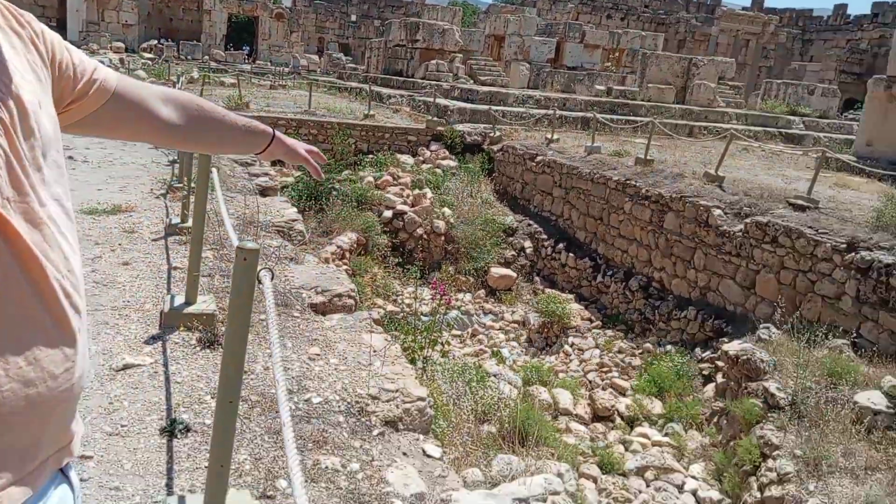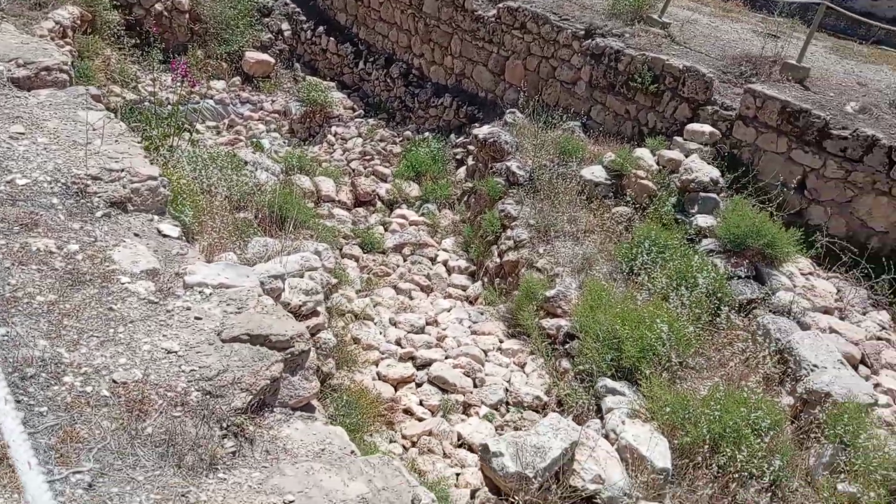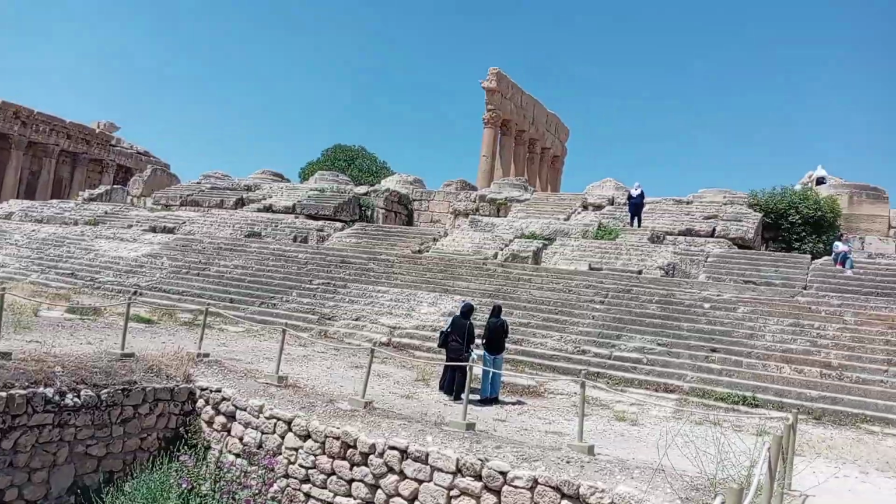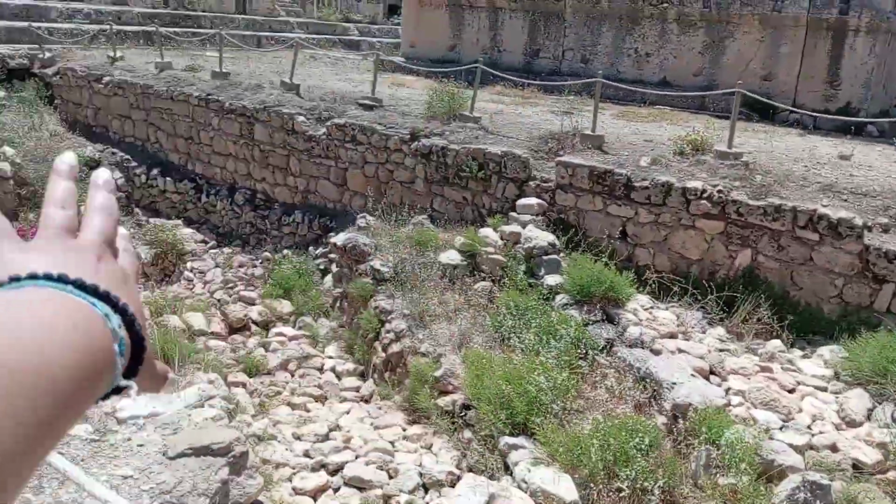Lizards galore down here. I'm seeing 1, 2, 3, 4 lizards crawling all over the place. This must have been a water basin of some sort.